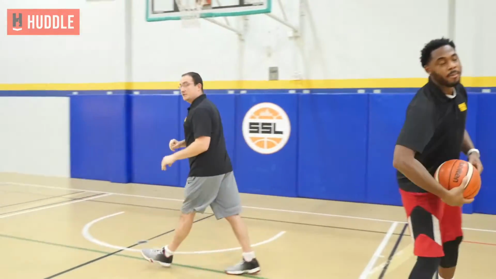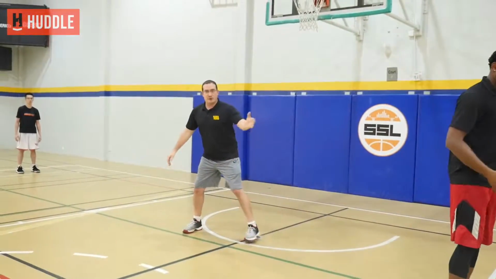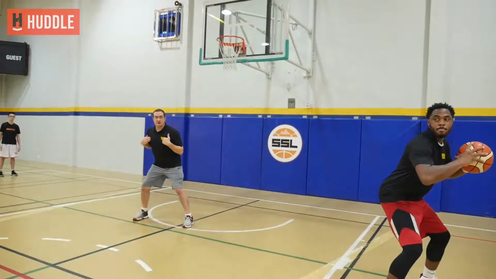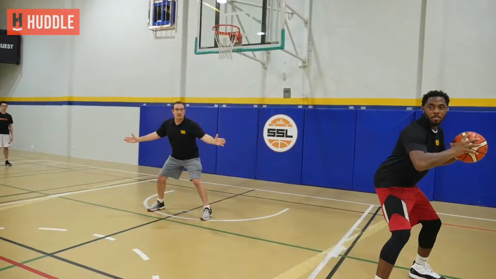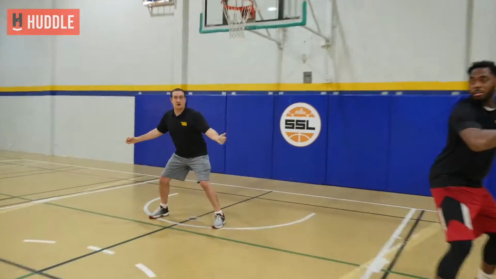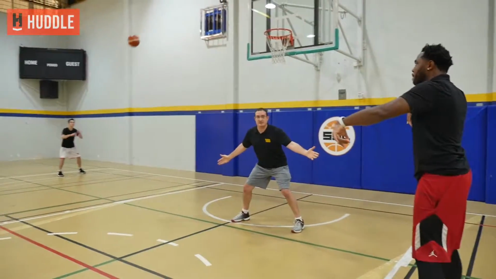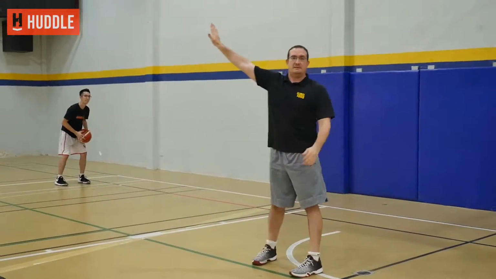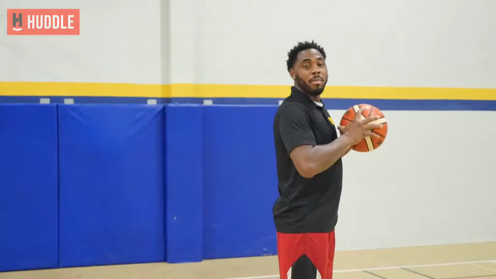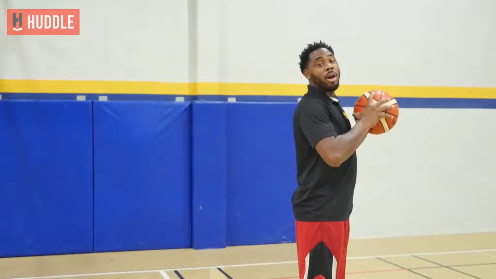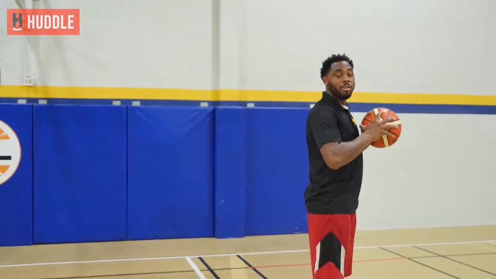However, if he is a willing passer and he gets the ball in the post, as the help defender, I'm going to need to stay put, because I know if I come over too far, he's going to deliver that pass to his teammate, and then they have an open jump shot. Being a hub means that you're being a good passer as well as a good offensive player in general.